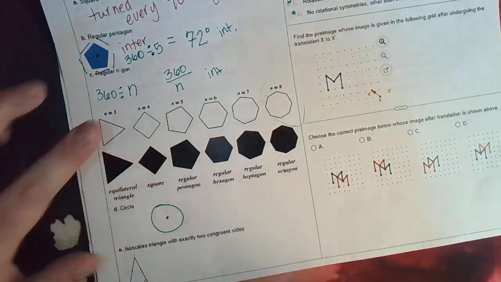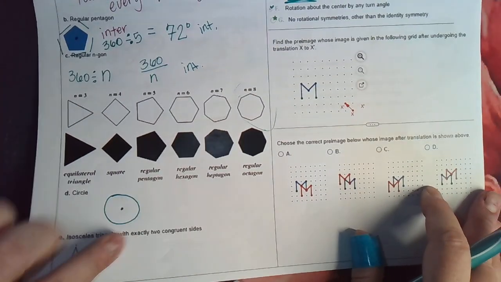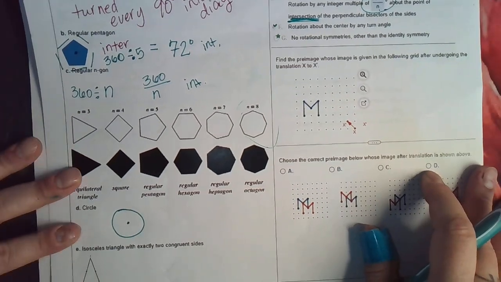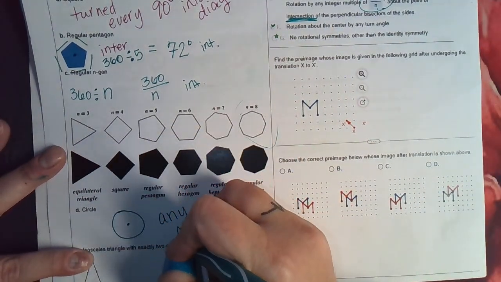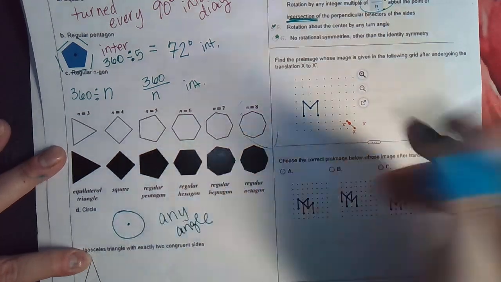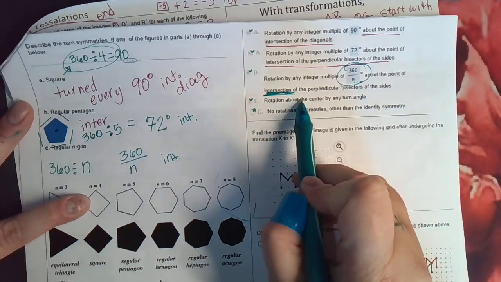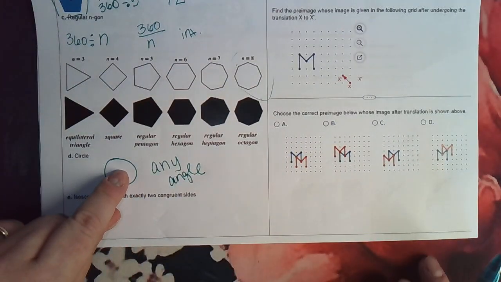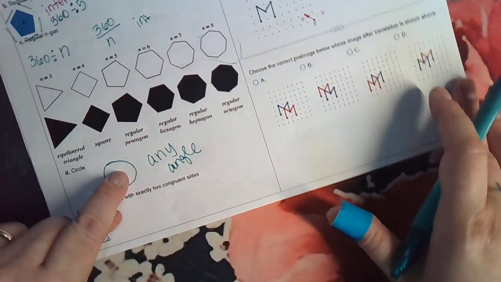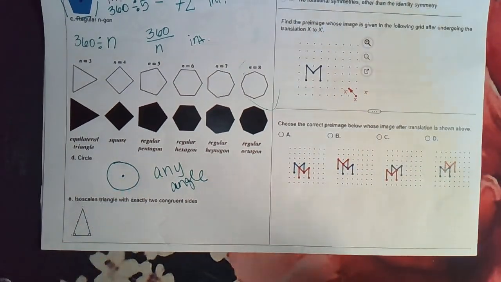No matter how many degrees I turn, I'm going to get the exact same circle. Any angle. So that's why it says rotation about the center by any turn angle. So this circle, if you spin it around at any angle, it's still going to get the exact same circle back.